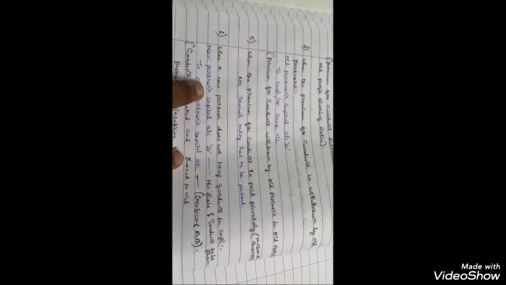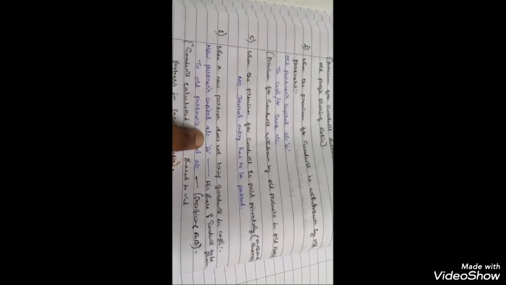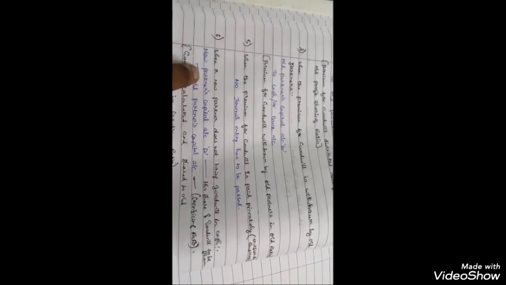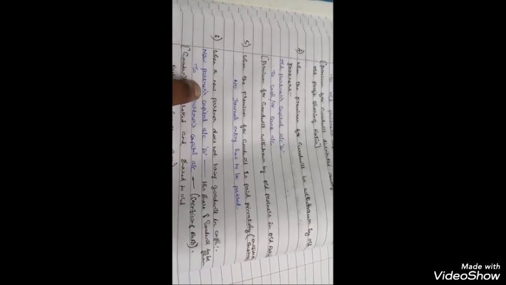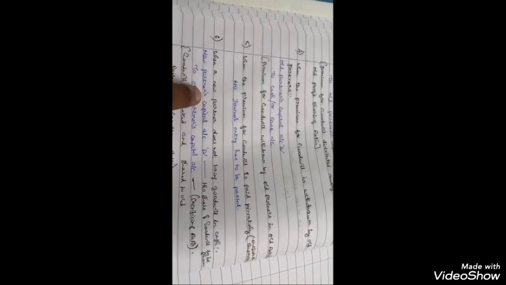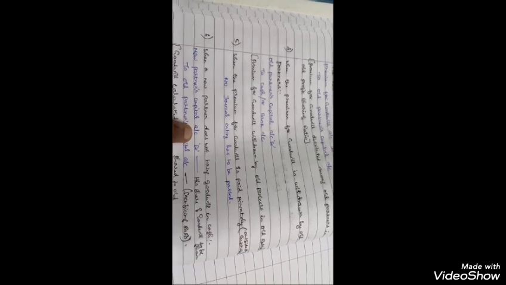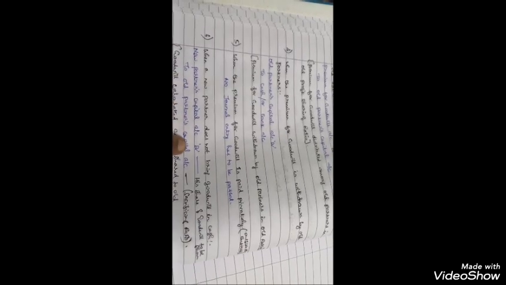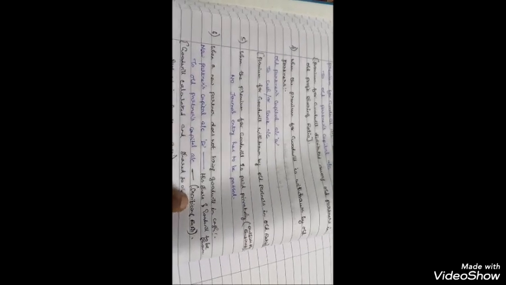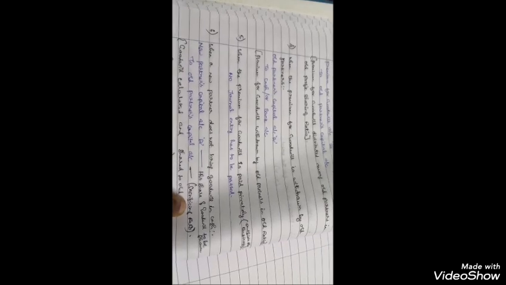When the new partner does not bring goodwill in cash, the journal entry should be: new partner's capital account debtor to old partner's capital account. Here the goodwill of the firm will be given, so you have to find out the share of the new partner's goodwill. So new partner's capital account debtor to old partner's capital account in the sacrificing ratio. So this is very important. Only these 6 cases are the journal entries for goodwill concepts.